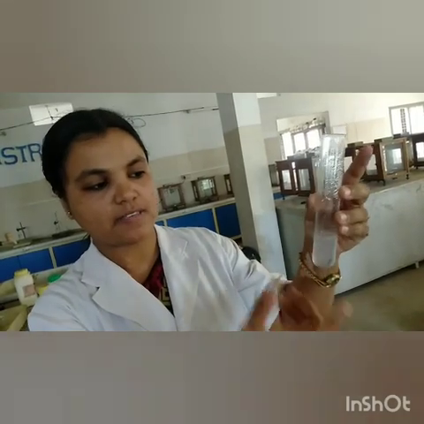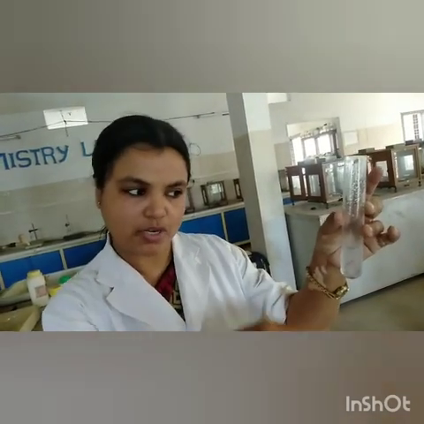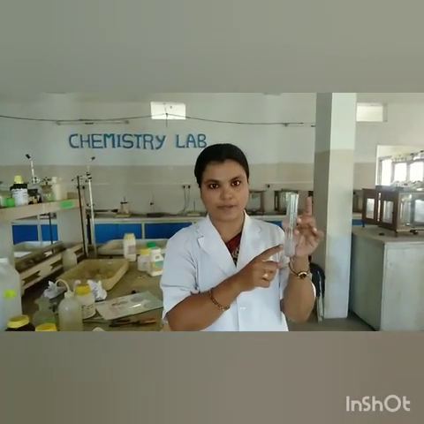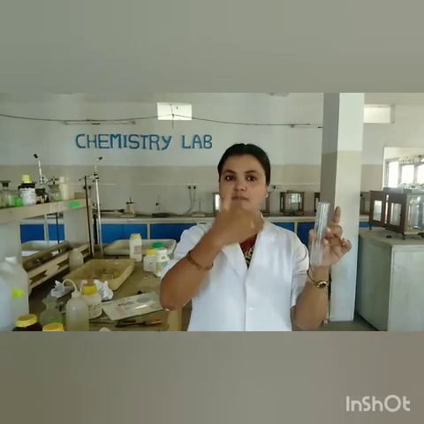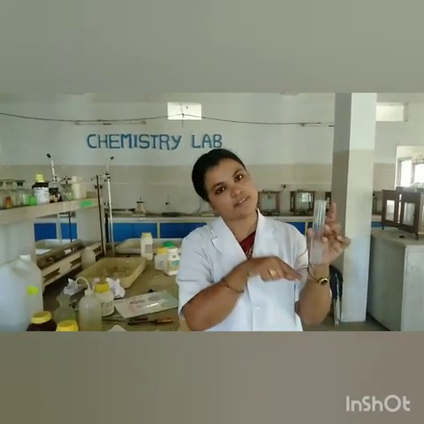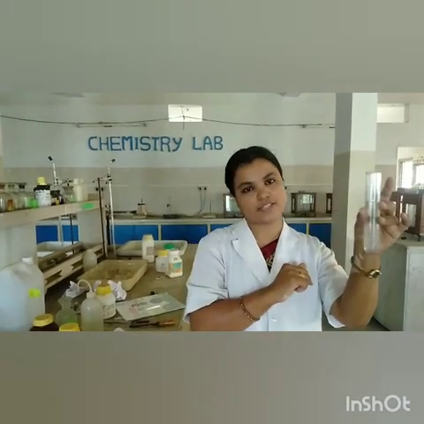The copper turnings are just like that only, indicating that the copper is much less reactive, and because of which it could not displace zinc. So in the reactivity series, it is much below zinc. That's why it could not displace zinc from its solution, zinc sulfate solution. So absolutely there is no change at all.